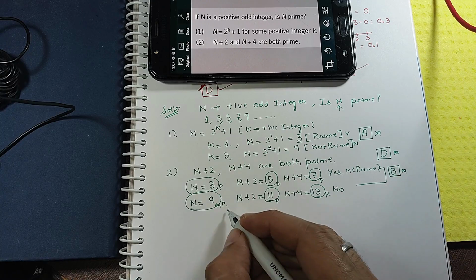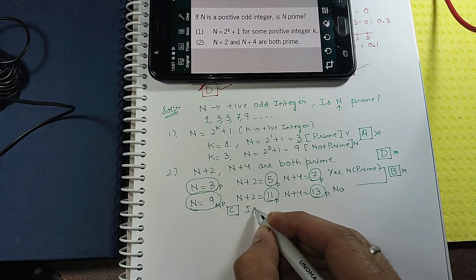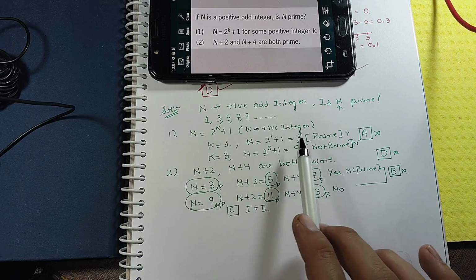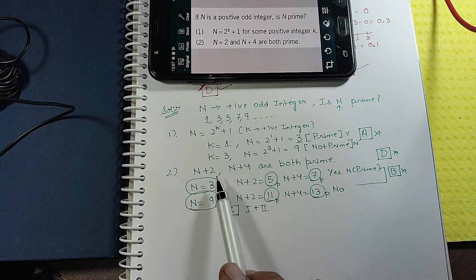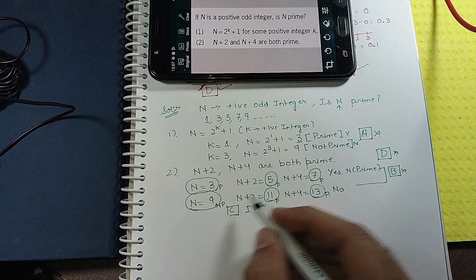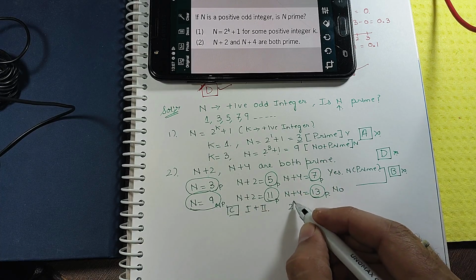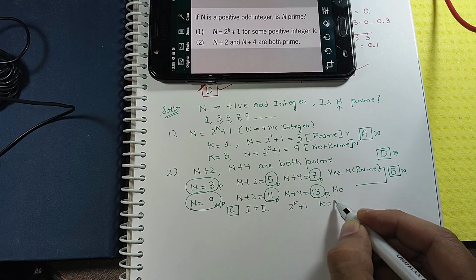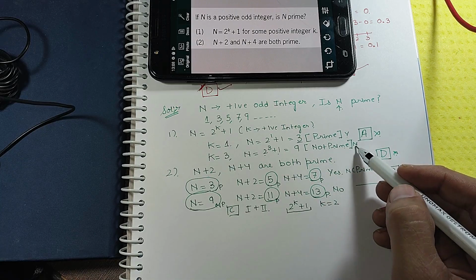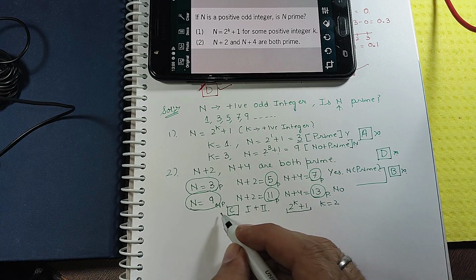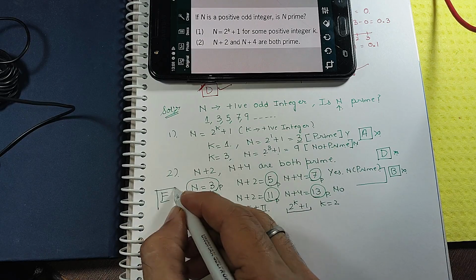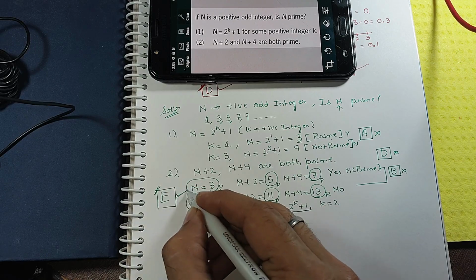So now I will check for statement C, that is combining first and 2. Now first gives me that n is equal to 2 raised to power k plus 1 for some value k equal to a positive integer, and second gives me n plus 2 and n plus 4 are both prime. So if I put these values in terms of 2 to the power k plus 1, I would be getting this value. So basically for this I will have k equal to 2. Fine. So we have seen that in this case also we are getting two answers, yes or no. So we can say that statement C is also not sufficient to answer this question. So for this particular question we will say that both the statements are not sufficient to answer the question, and the right option will be option number E.